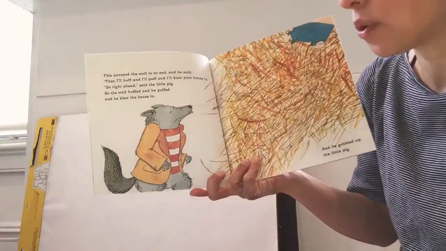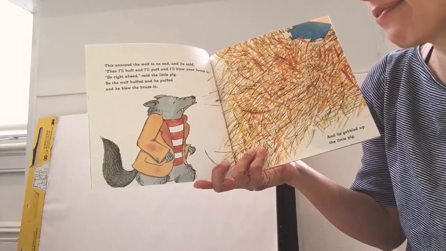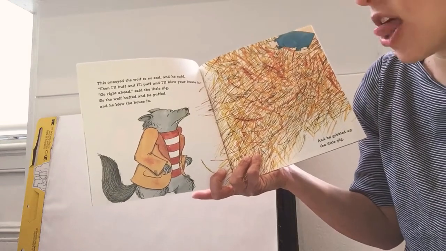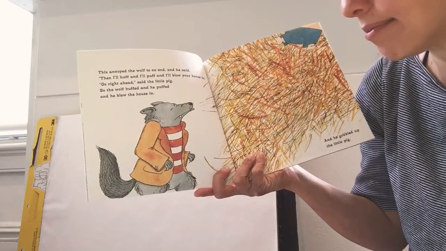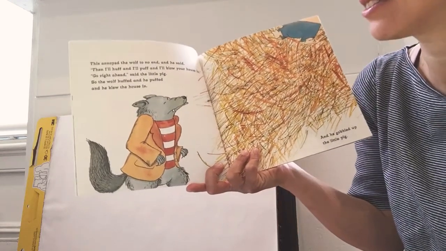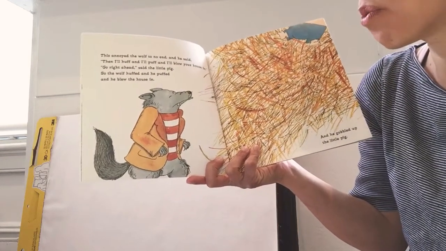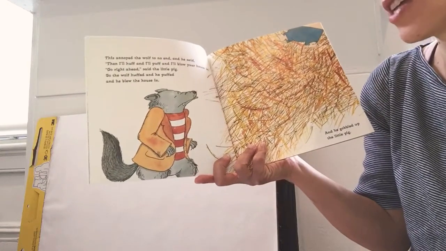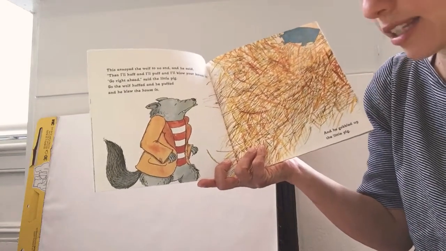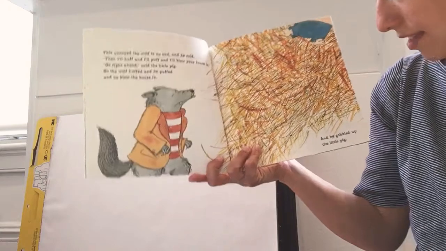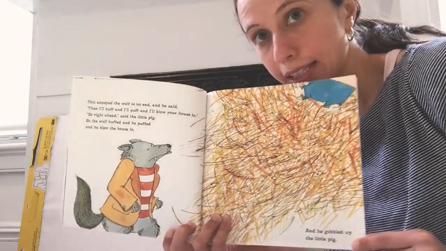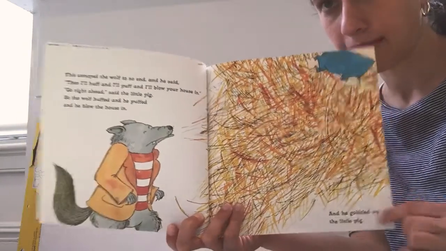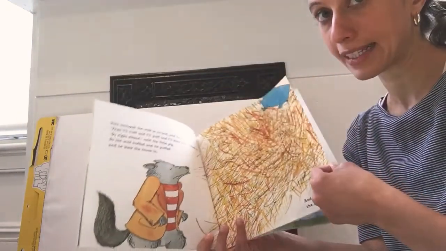This annoyed the wolf to no end, and he said, "Then I'll huff and I'll puff and I'll blow your house in." "Go right ahead," said the little pig. So the wolf huffed and he puffed and he blew the house in. And he gobbled up the little pig. Uh-oh. That doesn't seem too good.